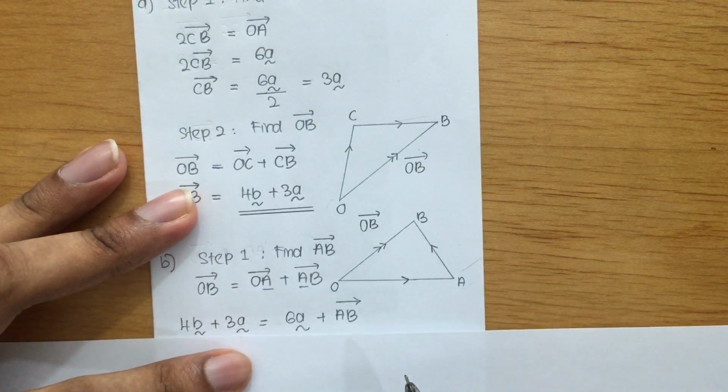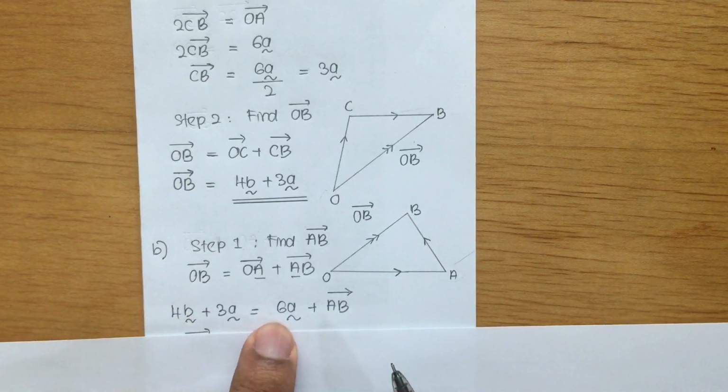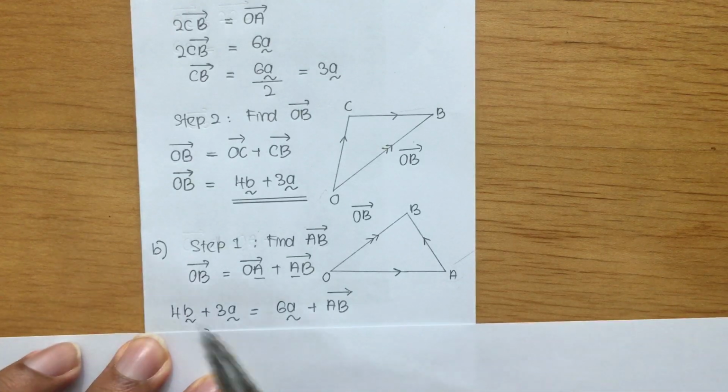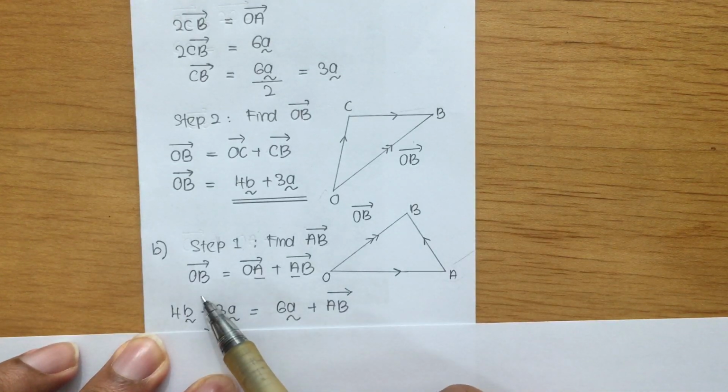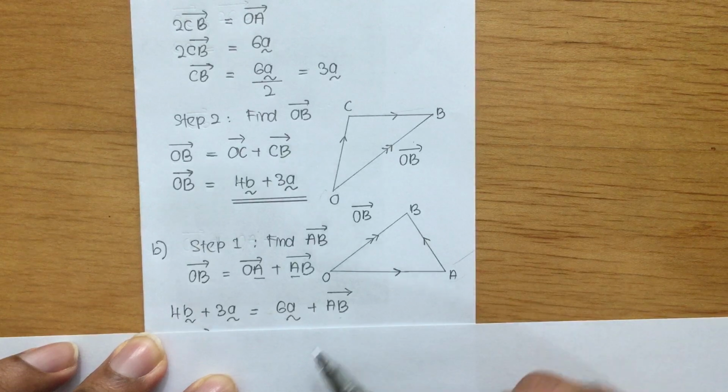Okay, please hold on. So 4B plus 3A is equal to 6A plus AB. So 4B plus 3A is our vector OB. So OB is 4B plus 3A. So vector OA is 6A. So to find AB is very simple.